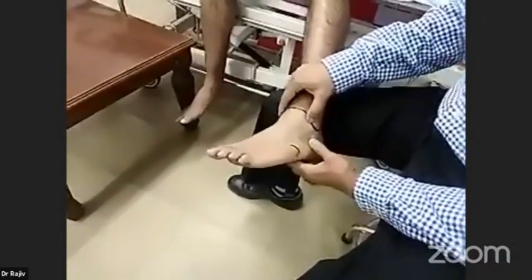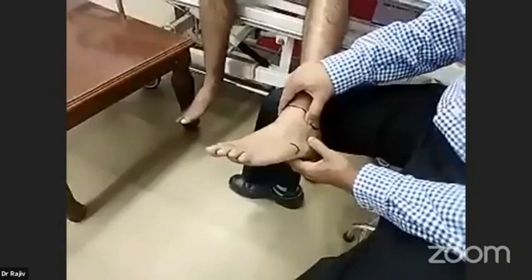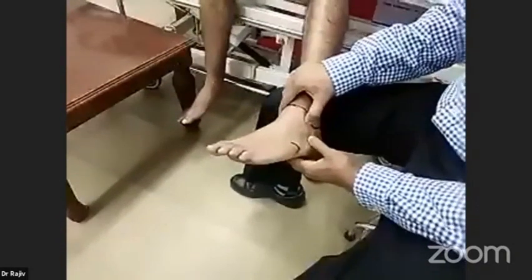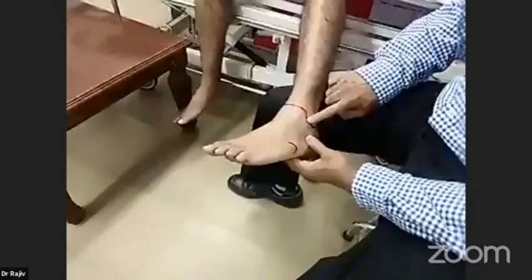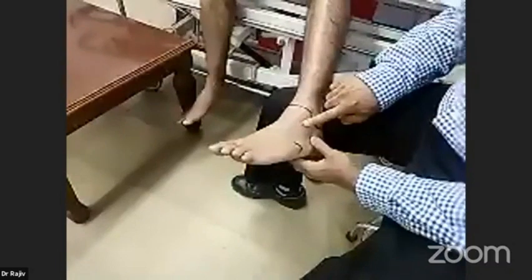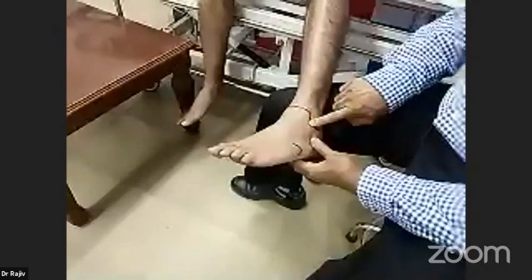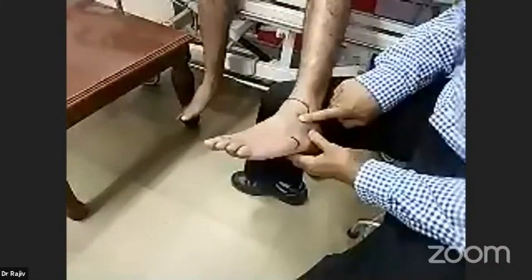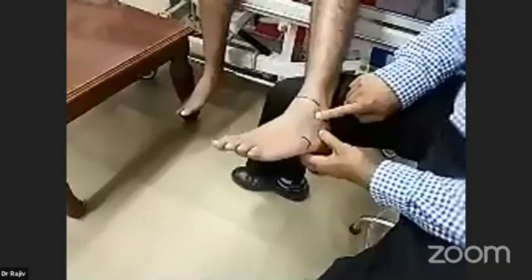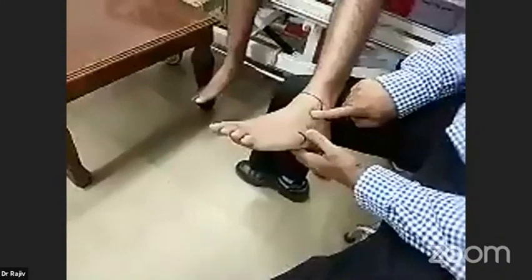Going forward and towards the talus from the lateral malleolus, this is the area where your anterior talofibular ligament comes. From here, the anterior talofibular ligament goes and gets attached to the neck of the talus. So if this area is tender, it is suggestive of some pathology of the anterior talofibular ligament.